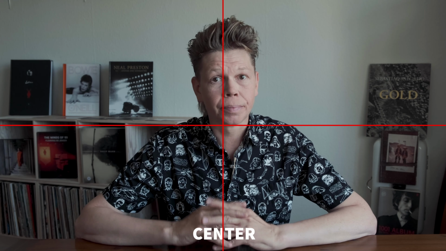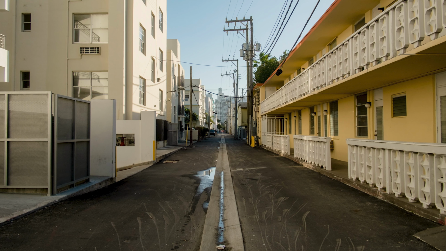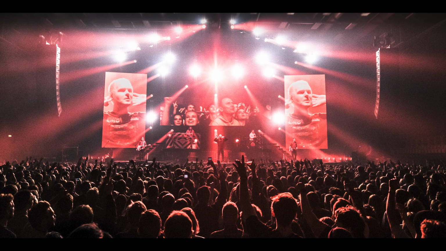Center composition. Didn't I just say we're trying to get away from bullseye? Yes, but we're trying to get away from the bullseye where you don't think about it. The center composition can be an incredibly effective way of composing an image if you're doing it very deliberately, very symmetrical, very balanced. For me, shooting concerts, the center composition is quite often a very logical choice because you're looking at a stage that is very often symmetrical. Very rarely do you see a stage that's built on a thirds principle. So the center composition can be very effective for concerts, but again, you have to work it.